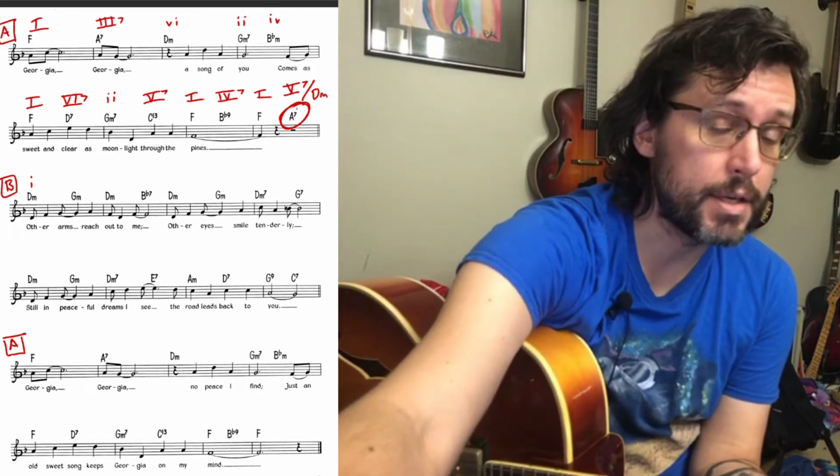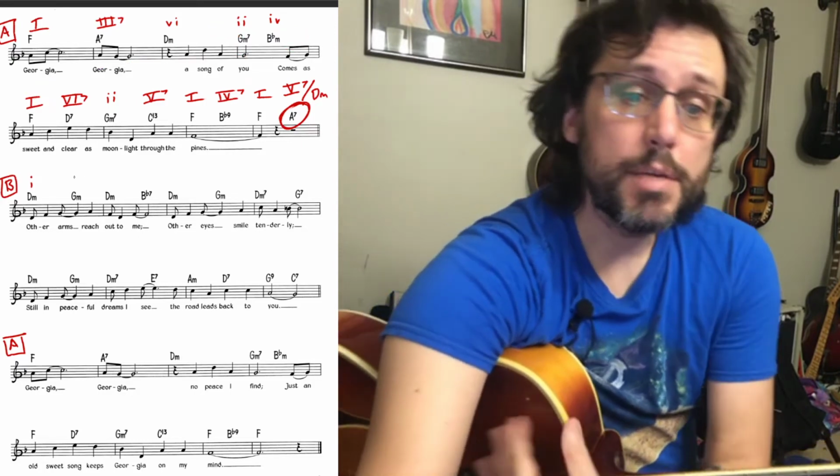So this A7, even though it is the 3 of F, and we had it earlier, like up here, that was D minor for 1 measure, and that was taking us back to F eventually, right? D minor to here, then back to F. But here, D minor is definitely being heard as the 1 chord.